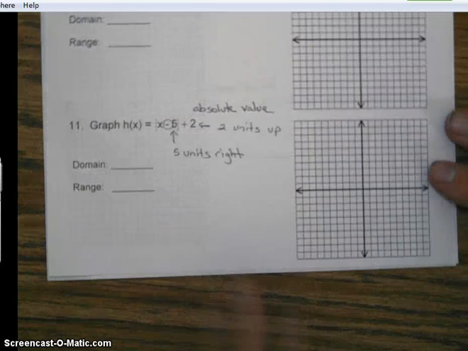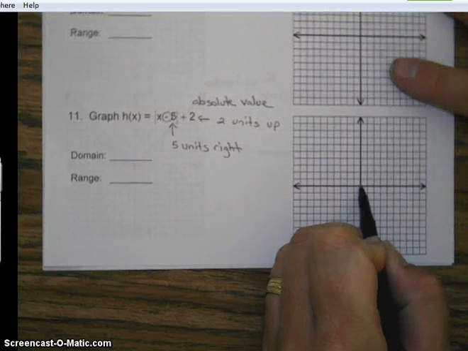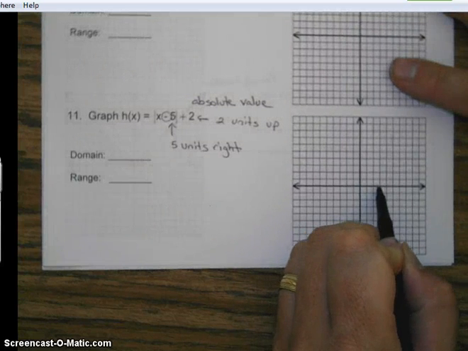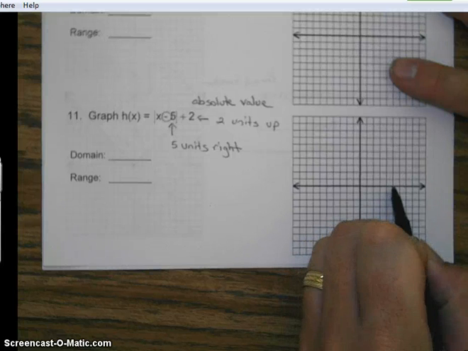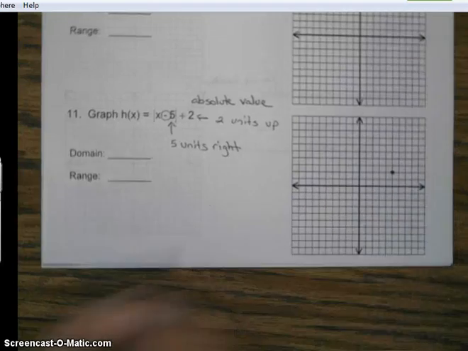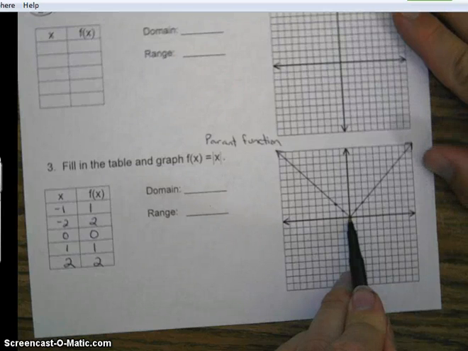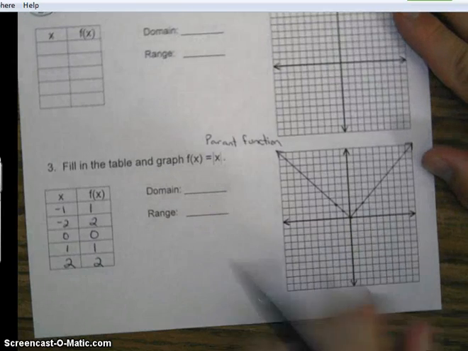So remember that special point on the parent right here? Just follow the directions. 5 to the right, 1, 2, 3, 4, 5. 2 units up, 1, 2. So that's going to be our new special point. Again, looking back at the parent, here's the parent special point, and we moved it 5 over and 2 up. Okay?